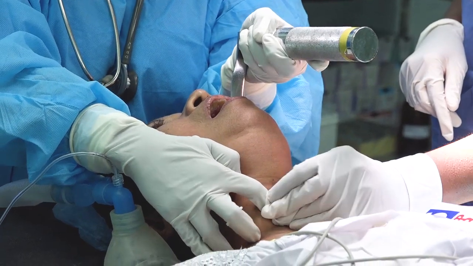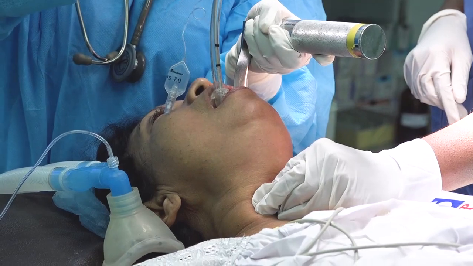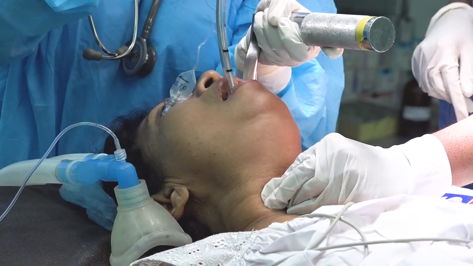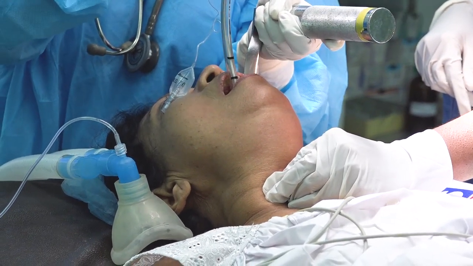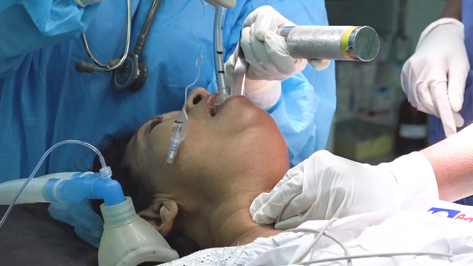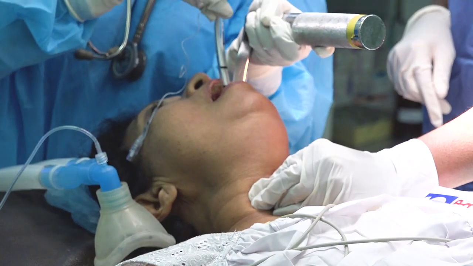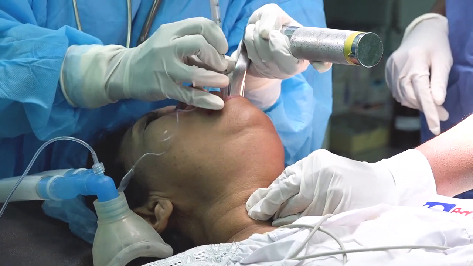So now if you have tried about twice and if you find it difficult to intubate, now is the time to do some modification to your technique. So one of the first things that you can do is to pass an endotracheal tube stylet through the endotracheal tube and then reattempt at intubation.